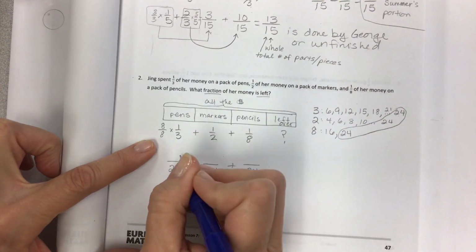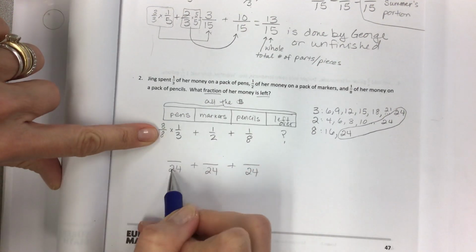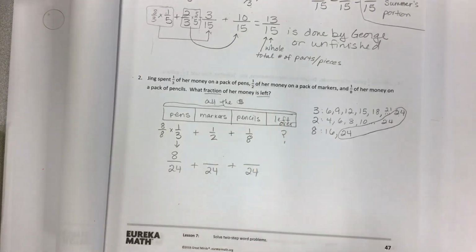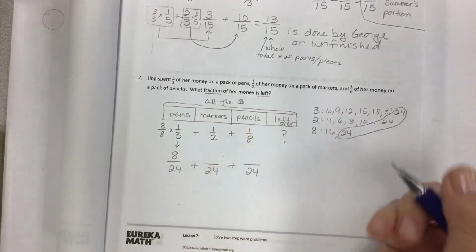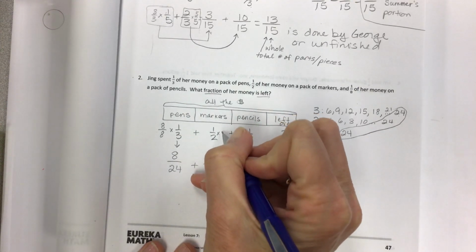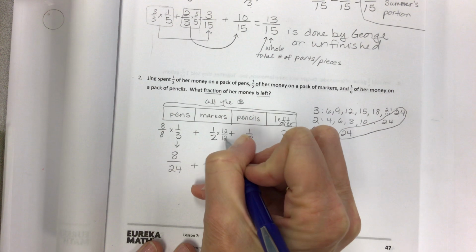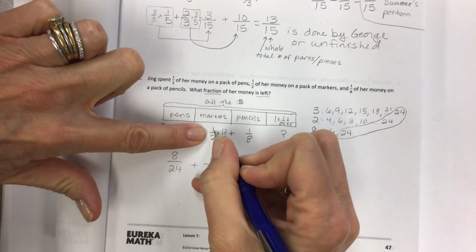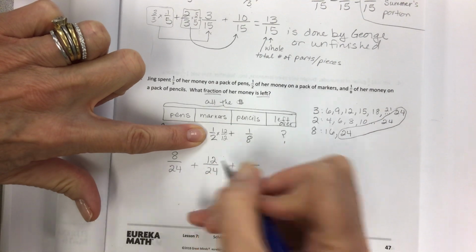And so this is going to end up looking like 3 times 8 is 24. 8 times 1 is 8. So 1/3 is equivalent to 8/24. How do you get from 2 to 24? That's a lot more counting, but you should know that it's times 12/12. So your scale factor here, 2 times 12 is 24, so 1 times 12 is 12.